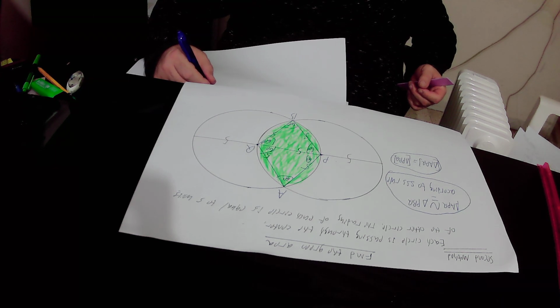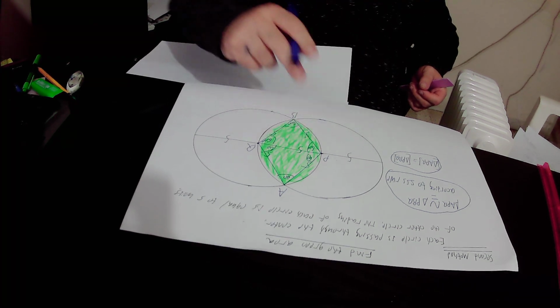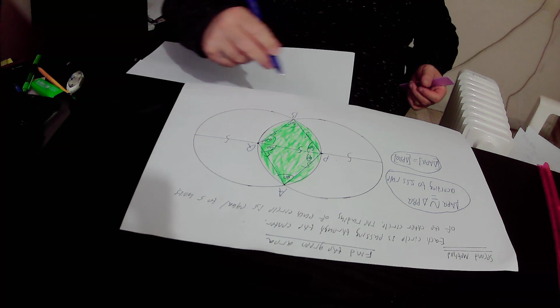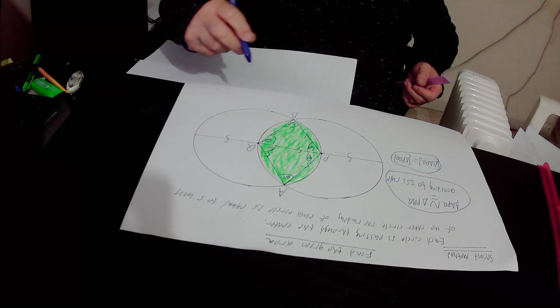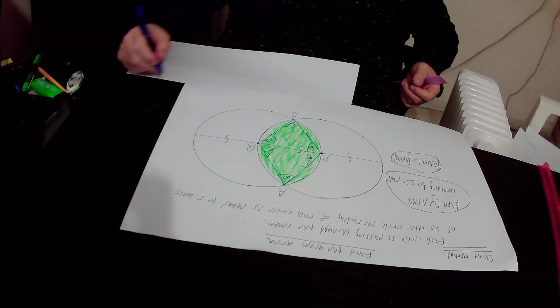Okay, I'll write it down. The sum of the areas of those two triangles, plus the area of segment AP, plus the area of segment PB, plus the area of segment BQ, plus the area of segment AQ.